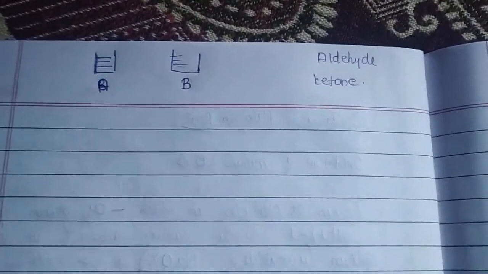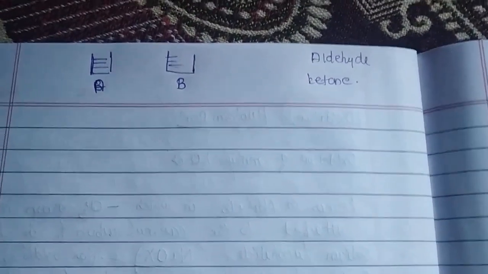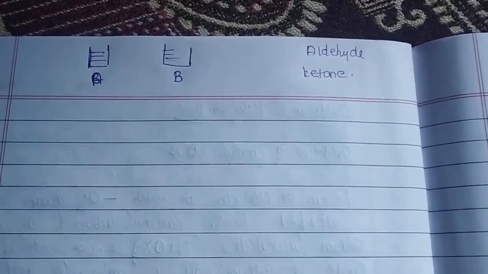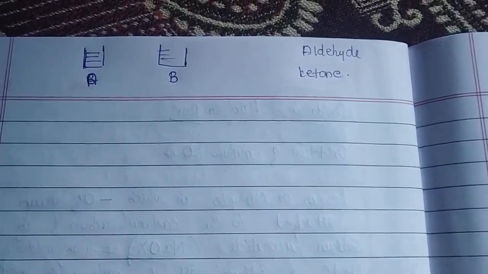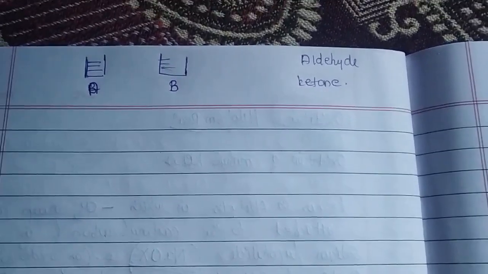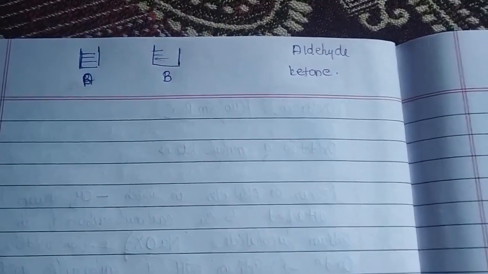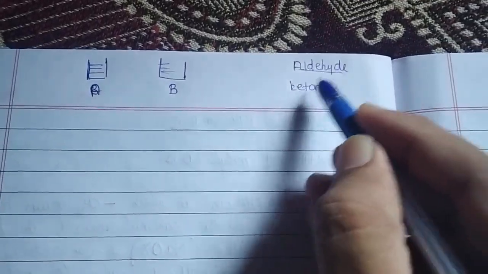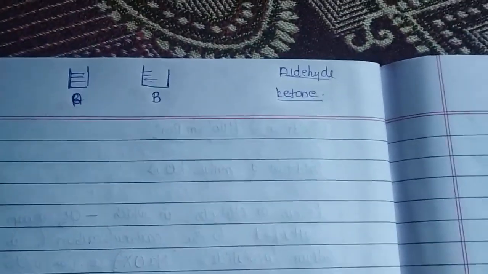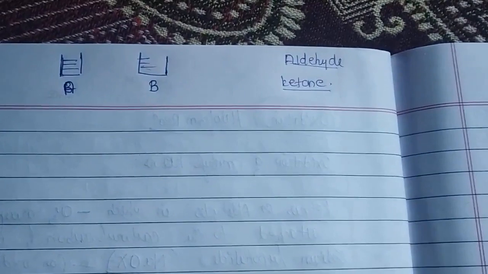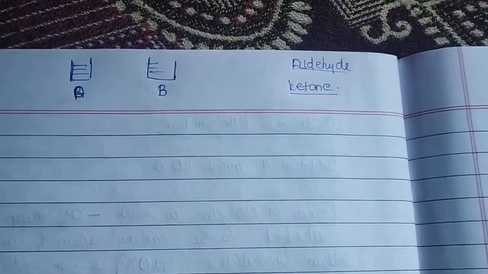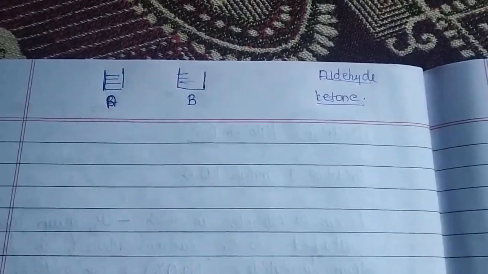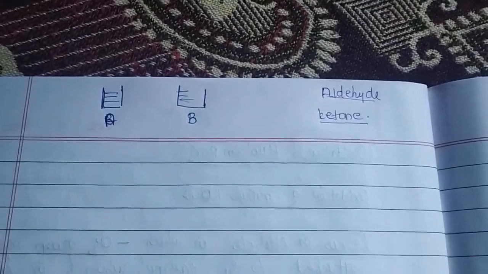The task given to you is that you have been provided with two beakers having a colorless solution. Mark my words, colorless solution. And you have been asked to identify in which beaker you have the aldehyde and the ketone. Of course, the first fact is the observation. Since both solutions are colorless, it is quite difficult to identify them with the naked eye.